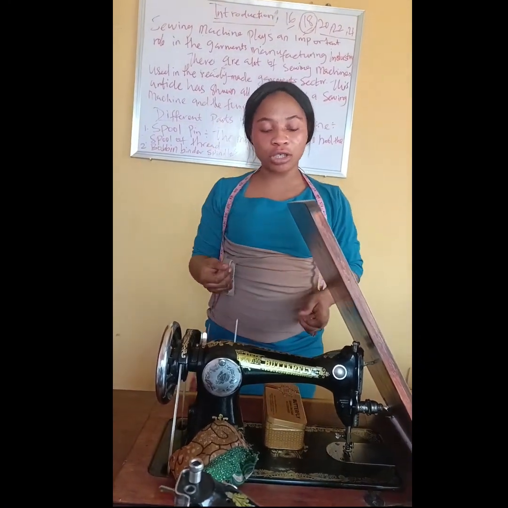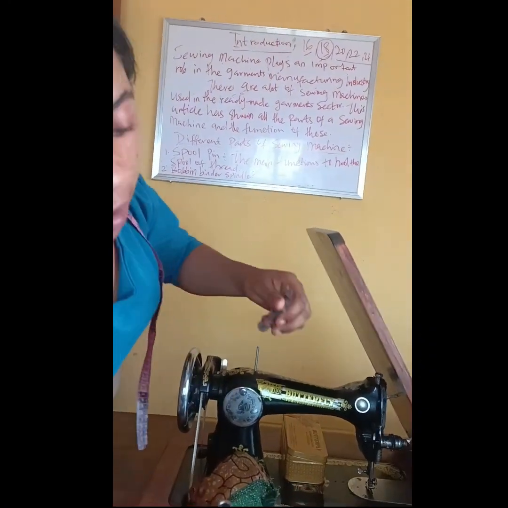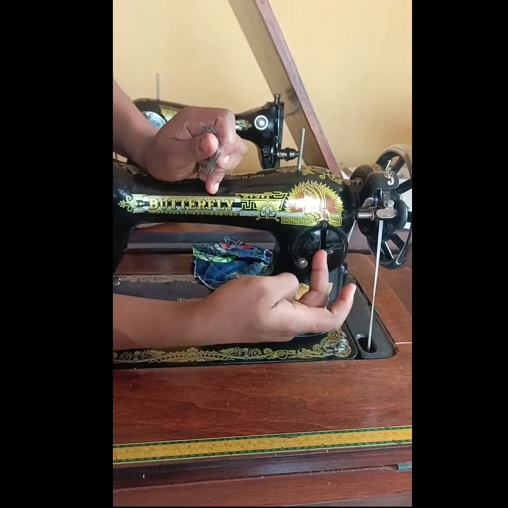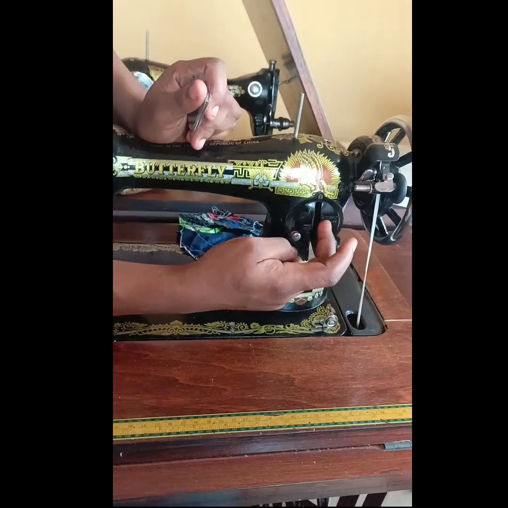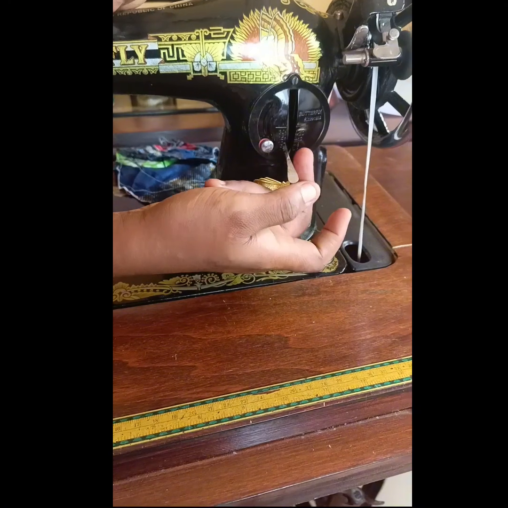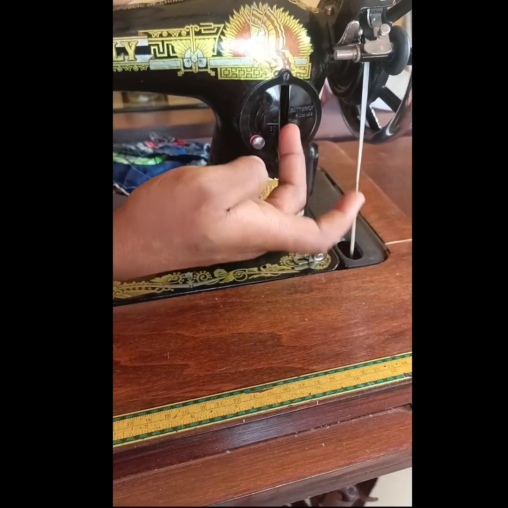And if you look at the machine that you're seeing, let's show them. You can see here that the manual machine has its own settings too. From here, we have 6, we have 8, we have 12, we have 20.